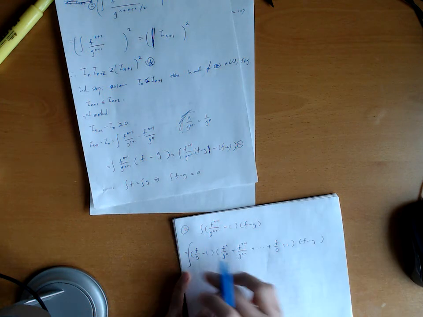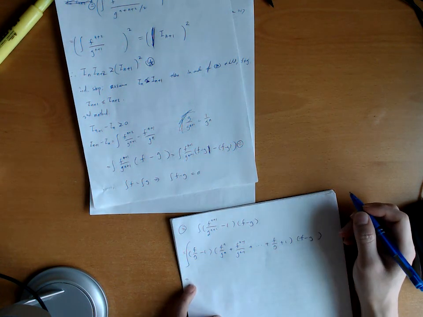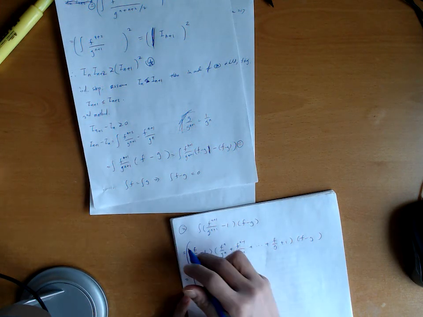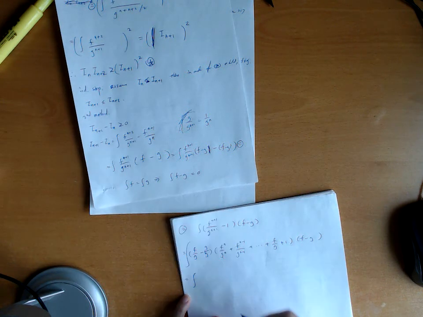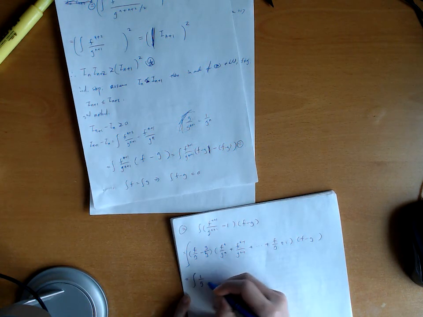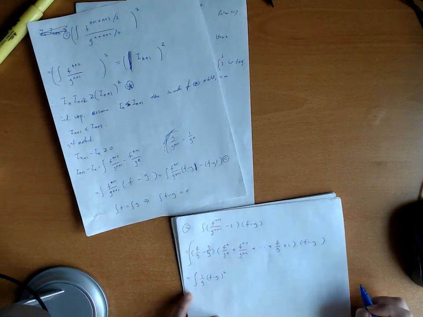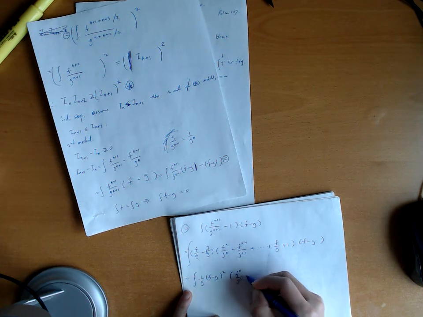Okay, now let's multiply those two together. Oh wait, yeah, we can multiply those two together because I can do this. I can multiply g. This is just gg, right? Over g, f minus g squared, and this is f_n g_n.